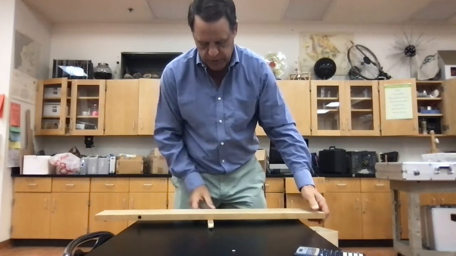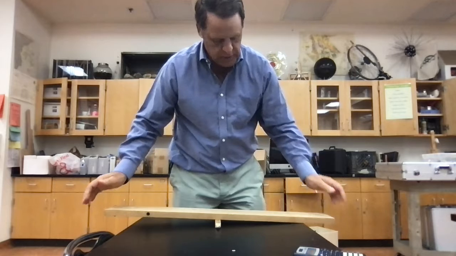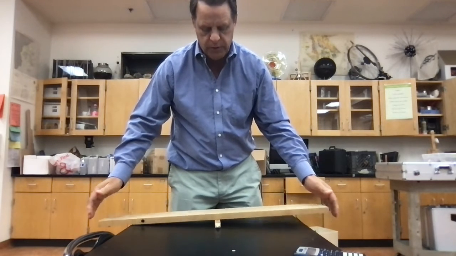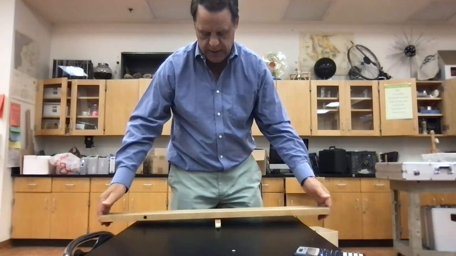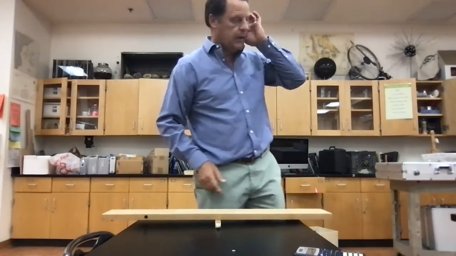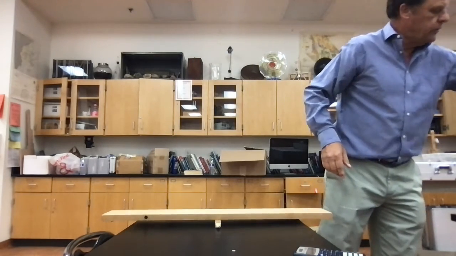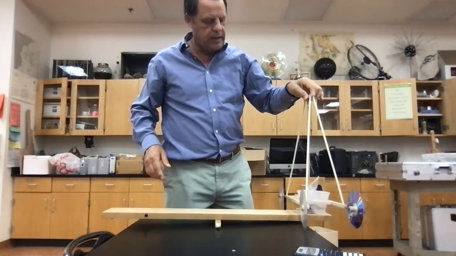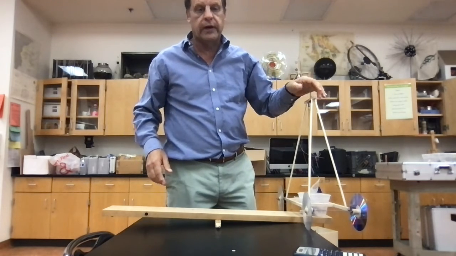So when we put this on here, we can see that it's not quite balanced, so we're going to move it until it rests in the middle. Okay, and now we're going to take our gravity-powered vehicle and put it to the side.